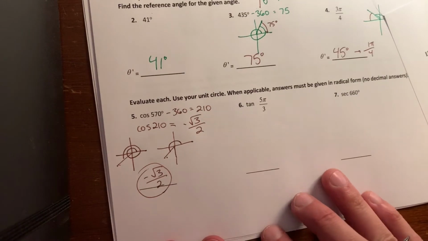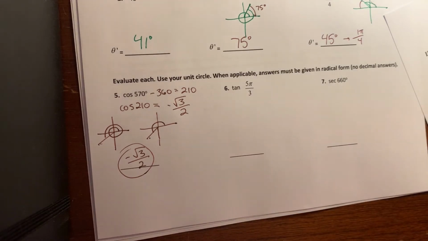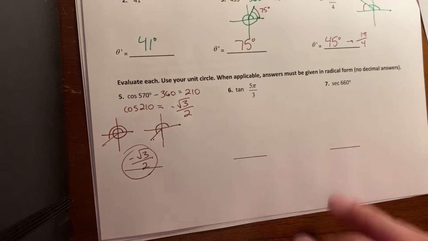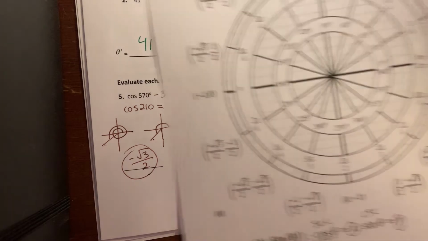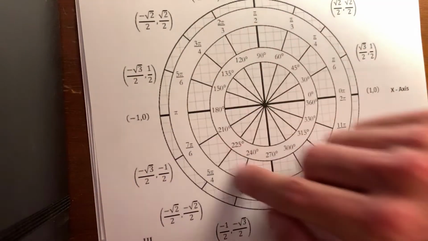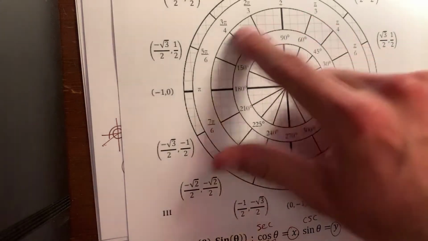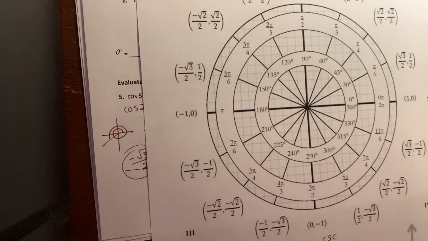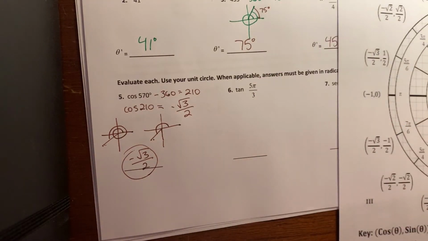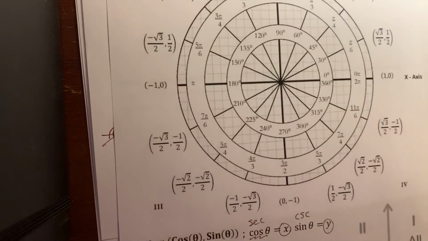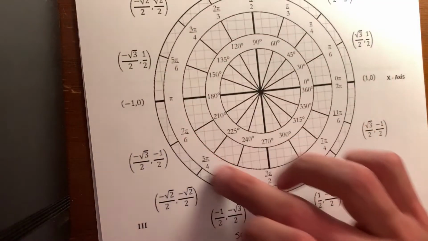Okay, cool. Now number 6, tangent of 5 pi over 3. I worry that kids get fearful when they see the fraction and the radians. It can be more confusing because it's easier to understand angles in degrees, but don't be intimidated, because we do have radians on my unit circle, from 0 to 2 pi radians. If I think of 5 over 3 as a fraction, 5 divided by 3 is less than 2, which means I should be able to find 5 pi over 3 on my unit circle, and I can find it right here.